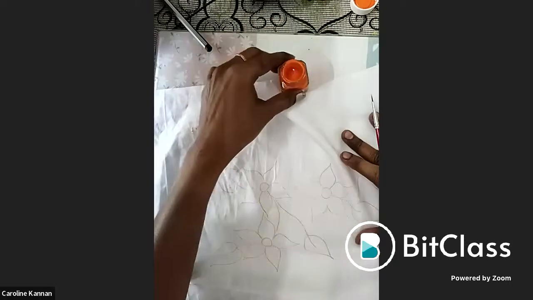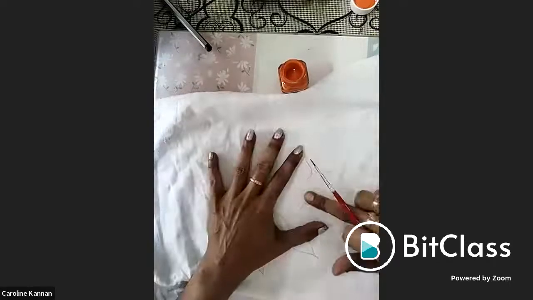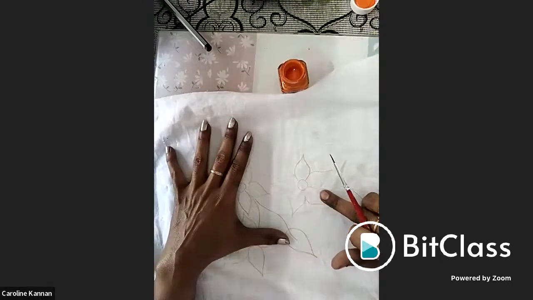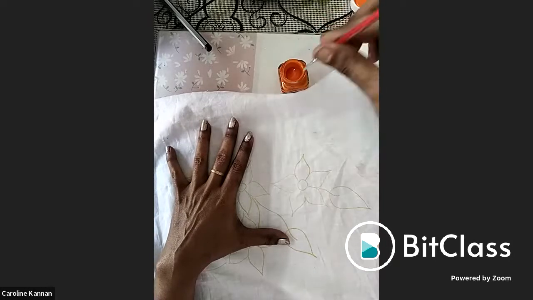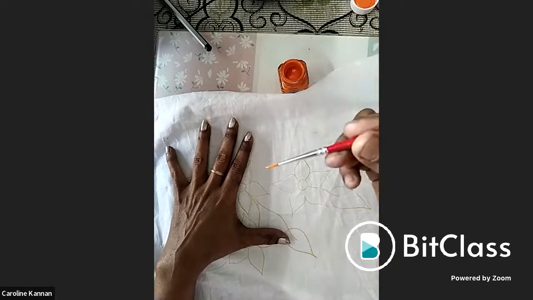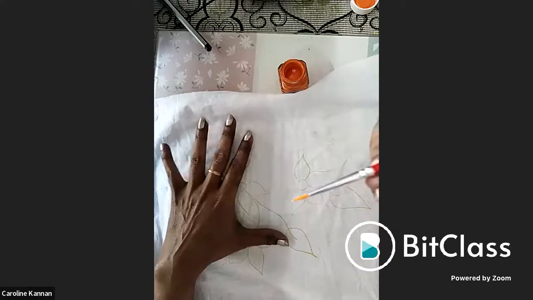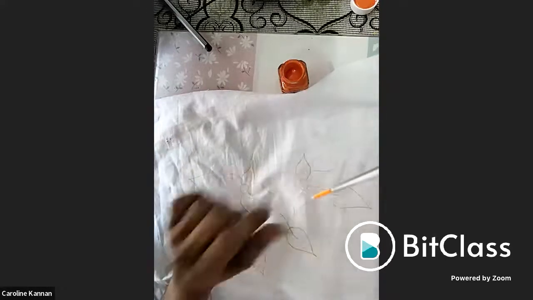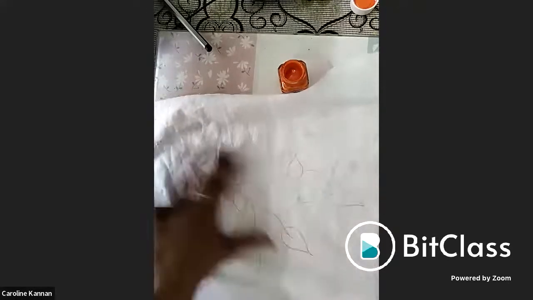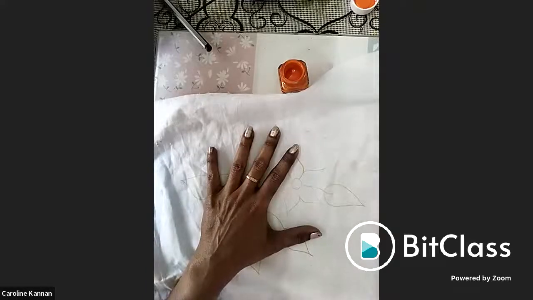Okay, so now I'm taking my paint. I'm going to first paint this flower. I will grab my paint on my liner brush like this. First, I will draw the outline. The particular technique I'm going to use today is called a dry stroke technique.